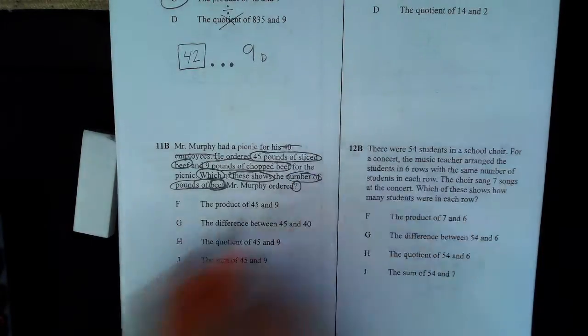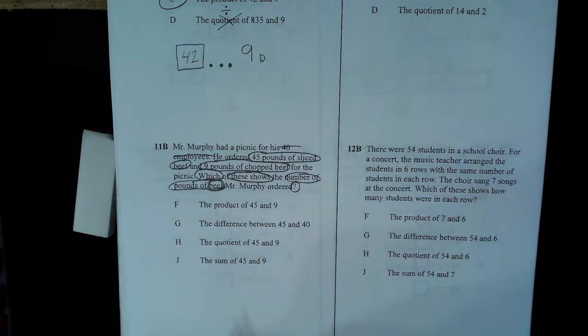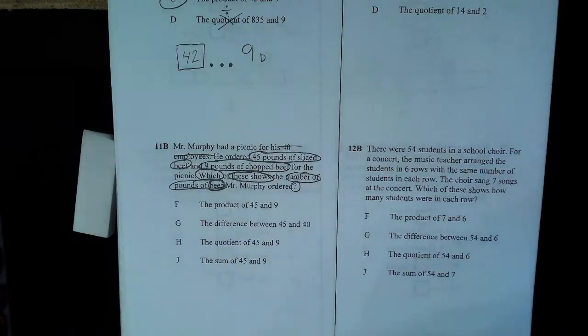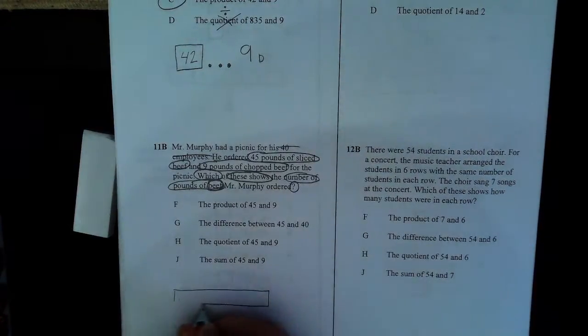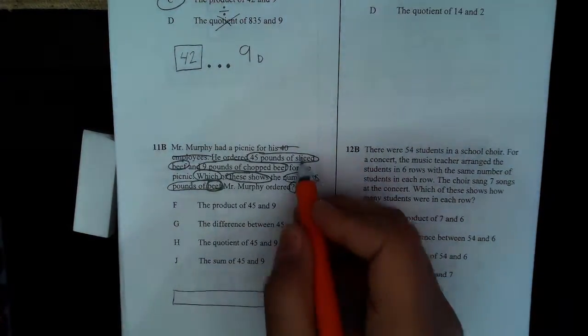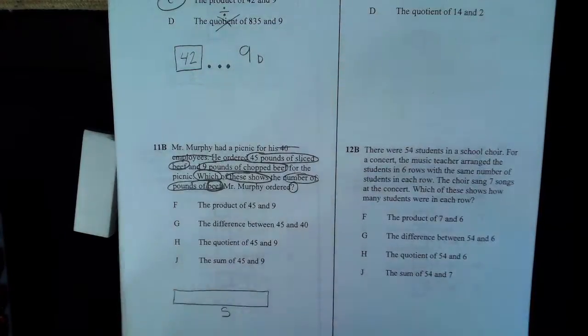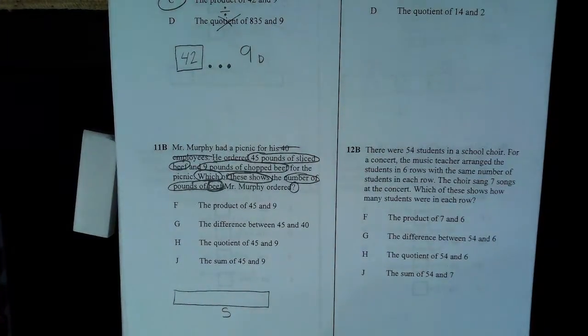Okay. So Mr. Murphy is planning this picnic. He wants it to be a good picnic. So he's going to go ahead and order some food. He's going to order sliced beef. So I'm going to put an S for sliced beef.